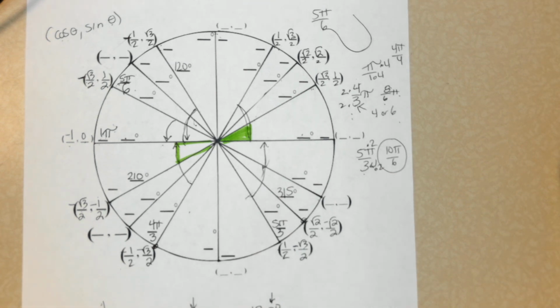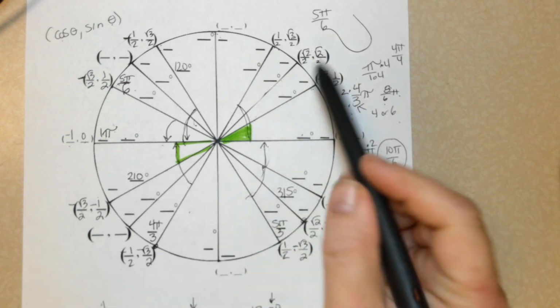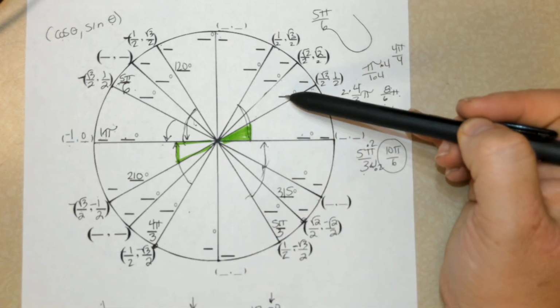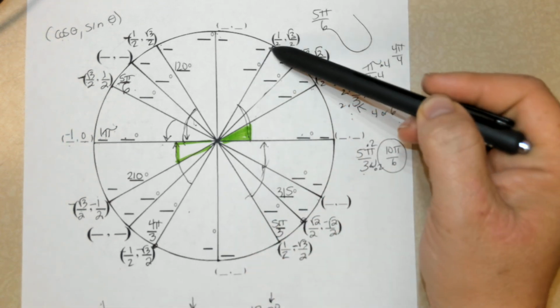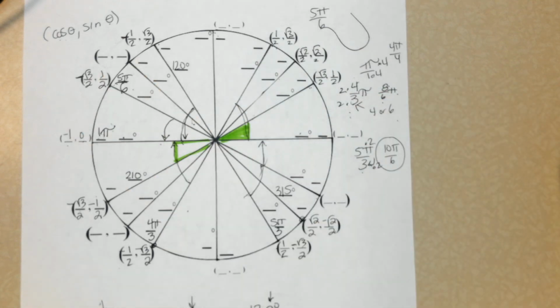Please fill in the missing parts. Go back and fill in at this time the missing degrees, the missing radians, and all the missing ordered pairs.